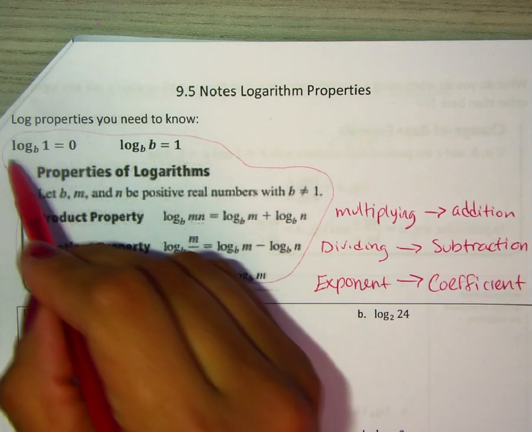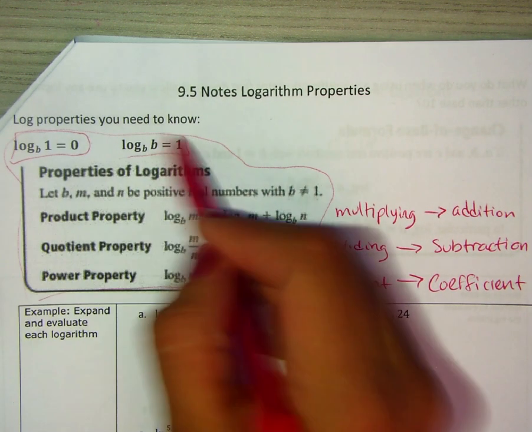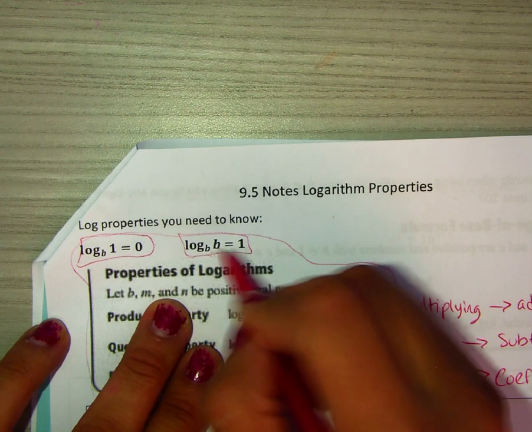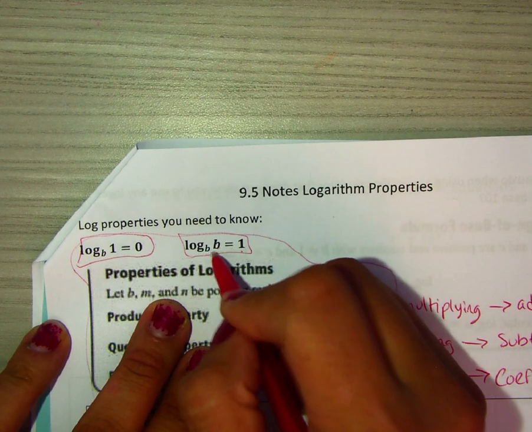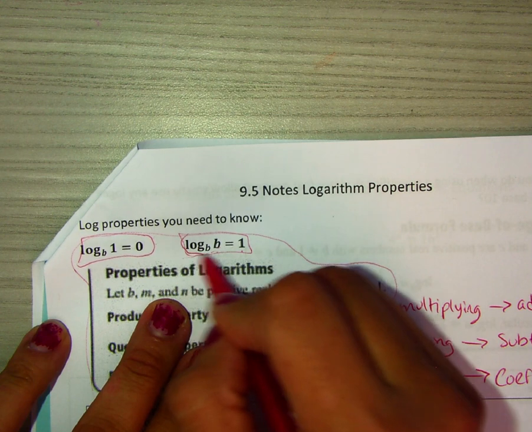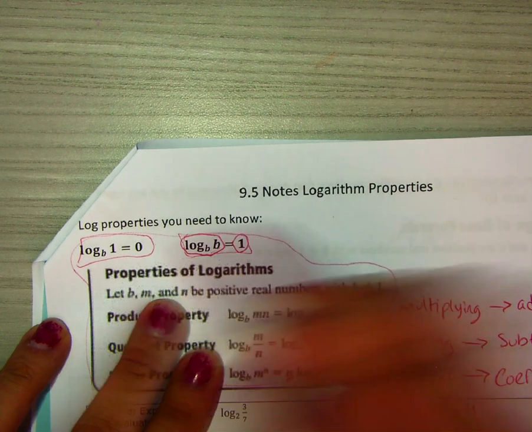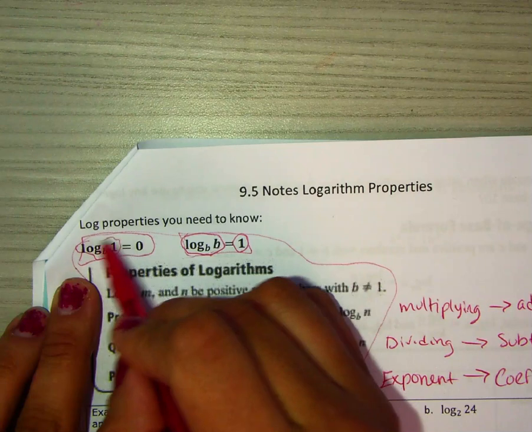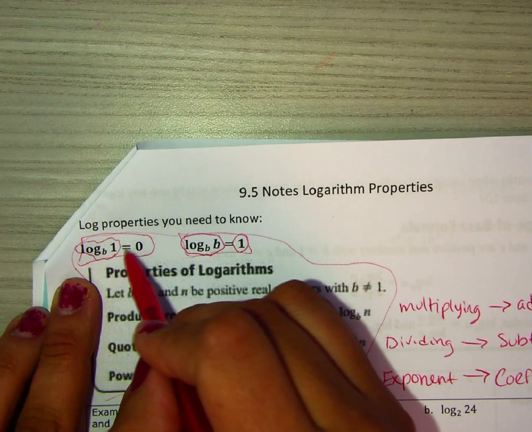Another thing to remember is these facts. These are just telling you that if you have the same base and argument, it equals 1. Anytime you see that, you could replace the whole thing with a 1. And then you also need to realize that if you have any base with an argument of 1, that could be replaced with the 0.